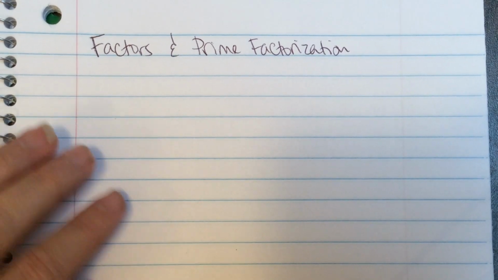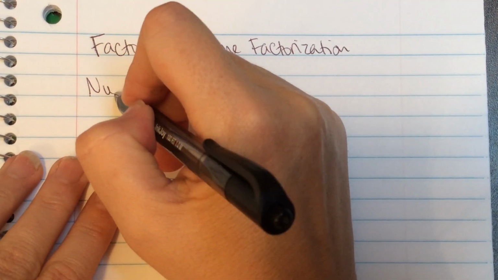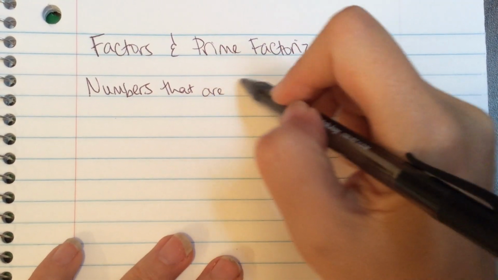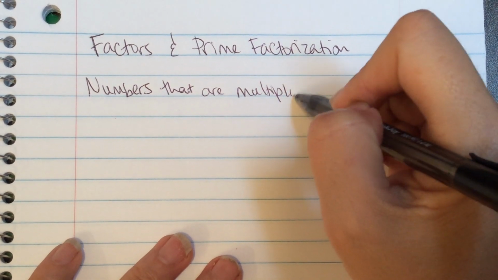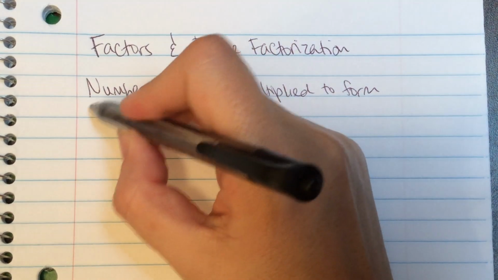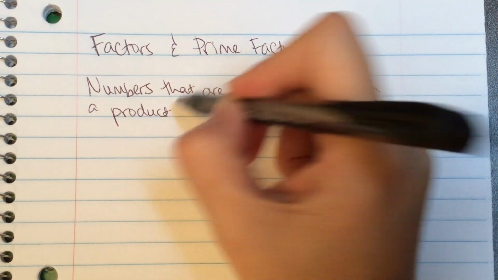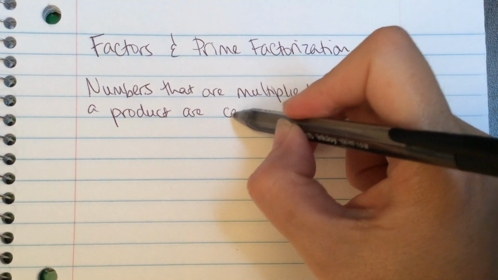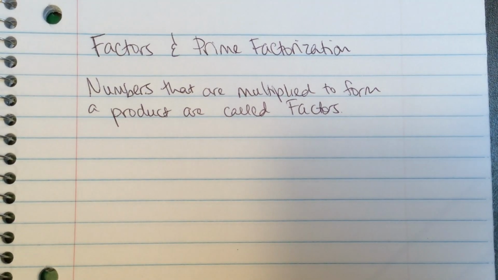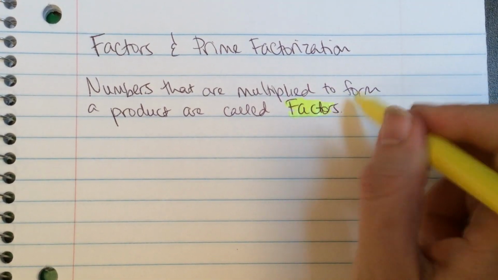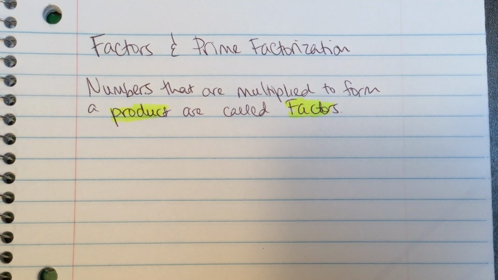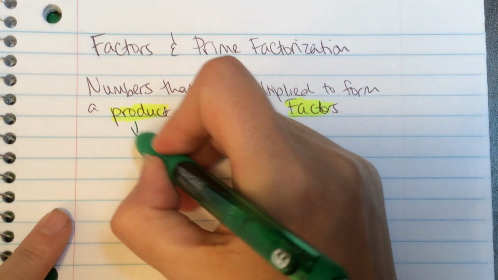And factors are numbers, we're going to write this down, numbers that are multiplied to form a product are called factors. With factors being one of our words, as well as product. Product is the answer to a multiplication problem.